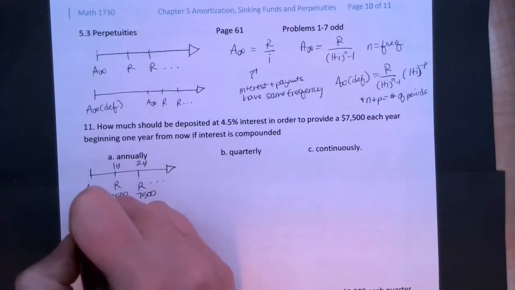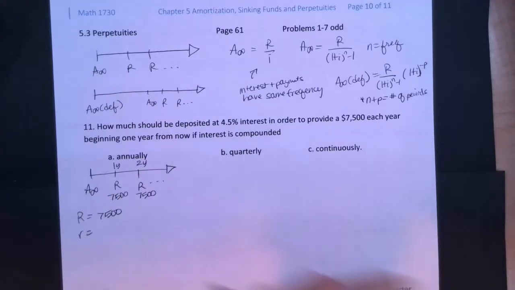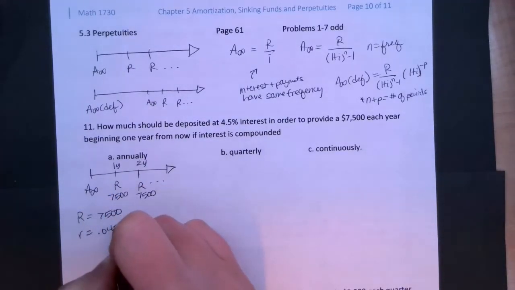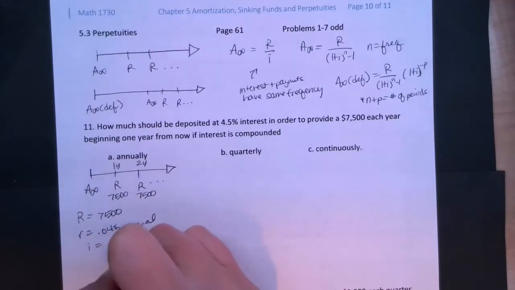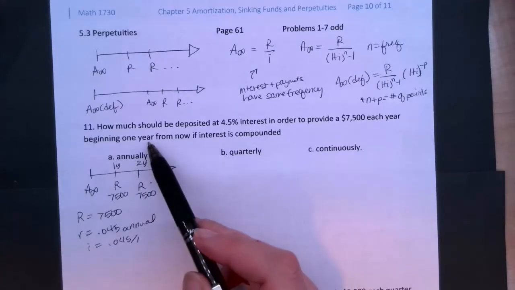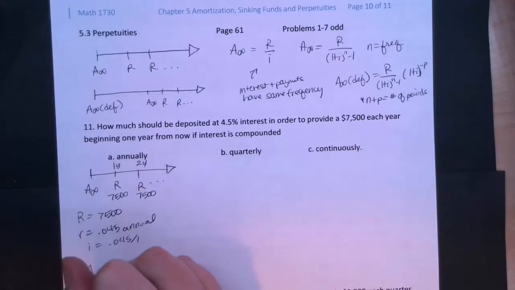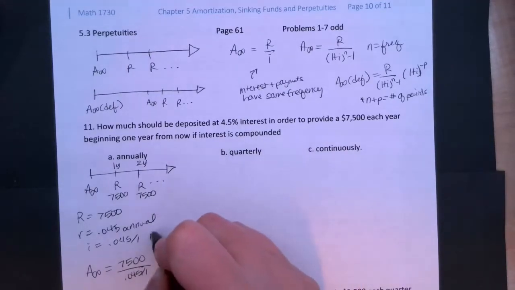That's our R, our regular payment. Our interest rate, little r, was 0.045, and that's annual. That tells us that I is 0.045 over 1. Here we're compounding annually and depositing annually, so they match. So A infinity is just going to be 7,500 over 0.045 over 1, because here they match.